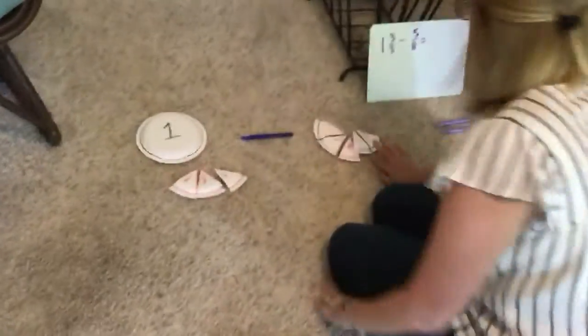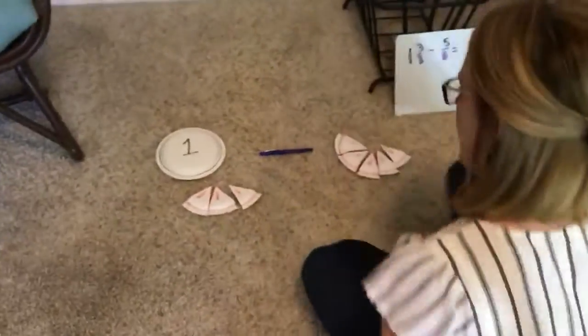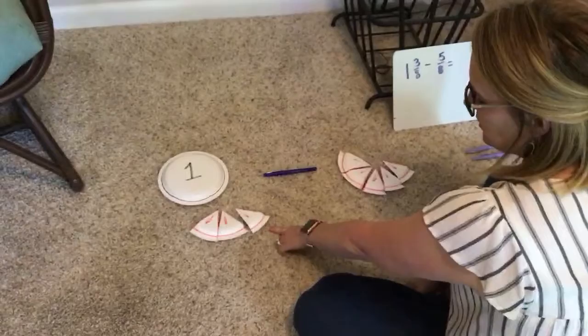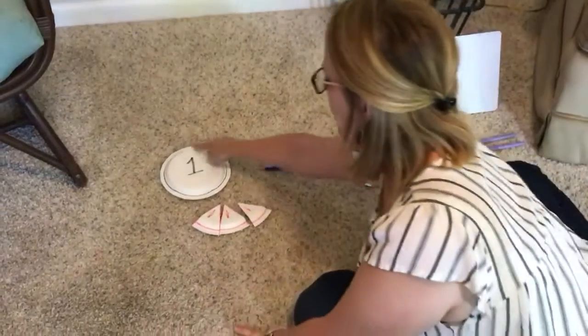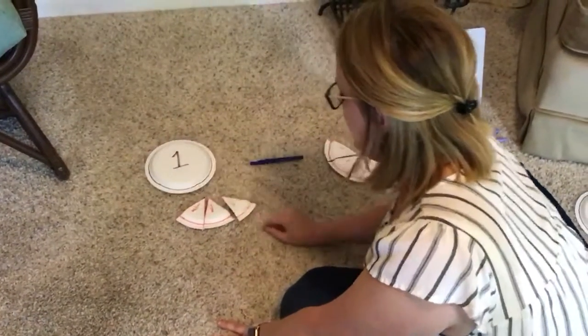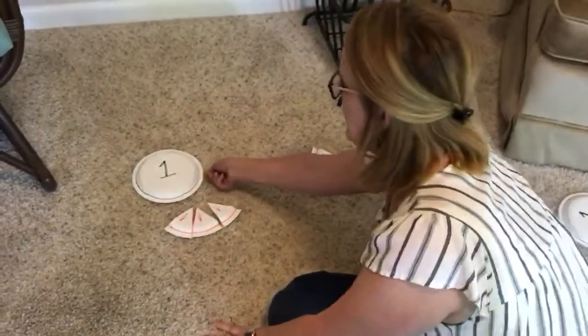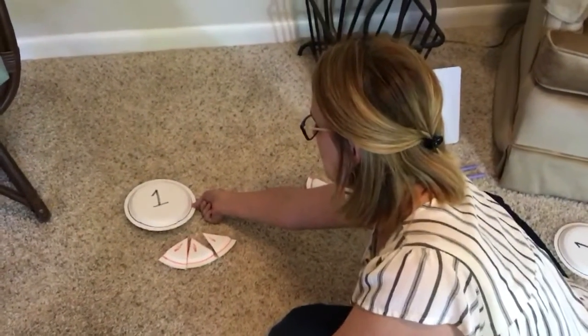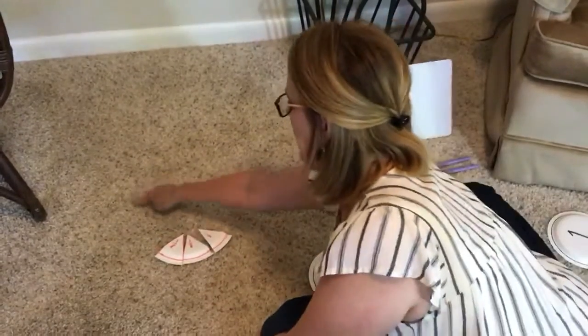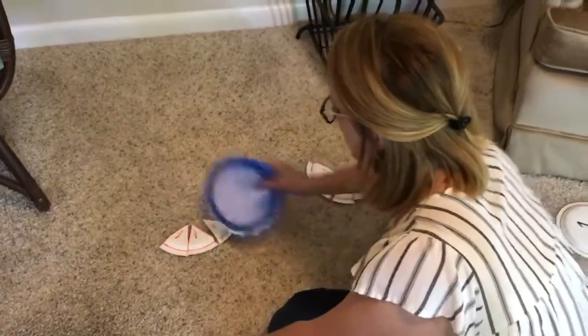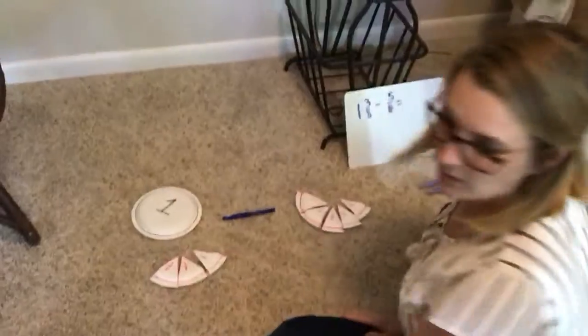There, 5/8. So I can't just take 5/8 away from this. So I have to think of it this way. This one whole right here is 8 of these. So think of it as I'm trading this in right here for 8 of them. Think of it as being 8. Okay, got my scissors.